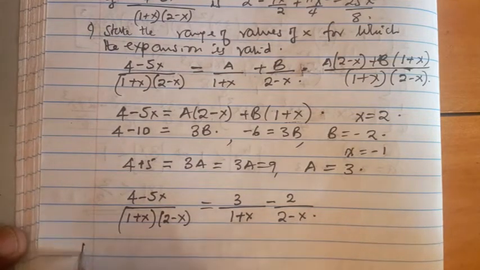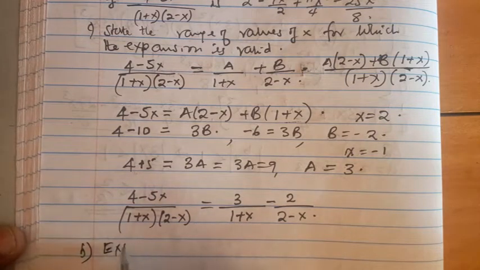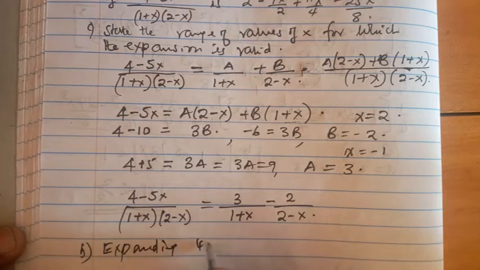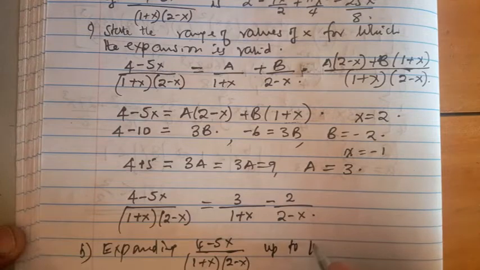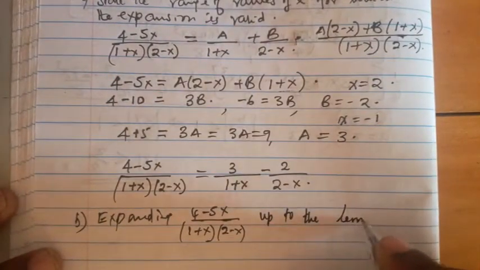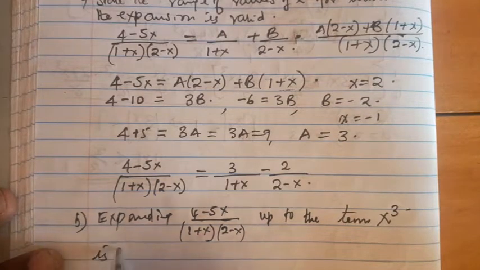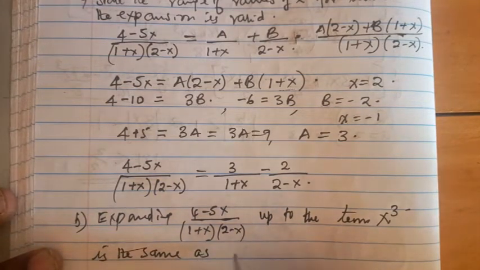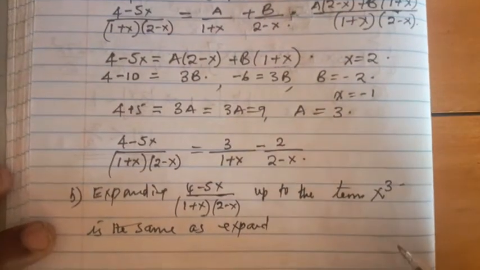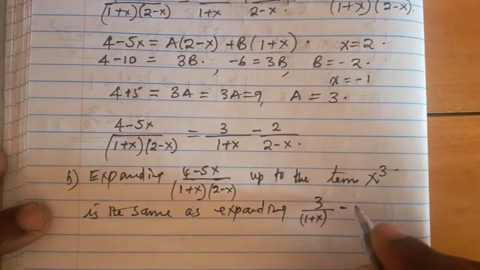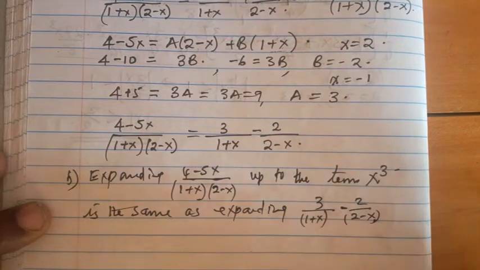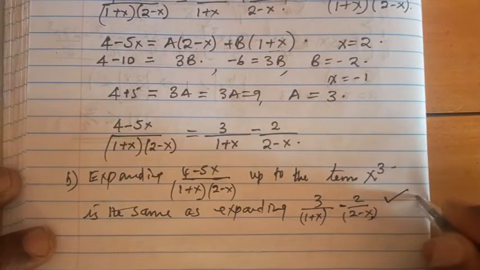We know that in part B, expanding (4 minus 5x) over (1 plus x)(2 minus x) up to the term x cubed is the same as expanding 3 over 1 plus x minus 2 over 2 minus x, separately, and that is what we need to understand.